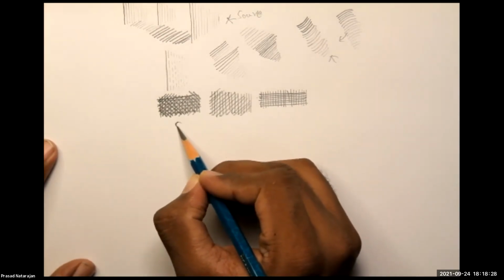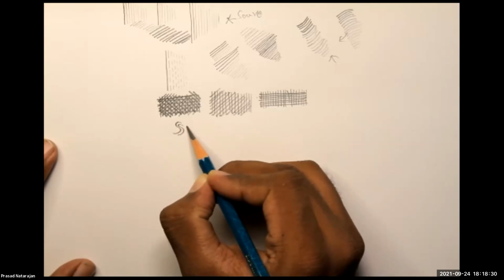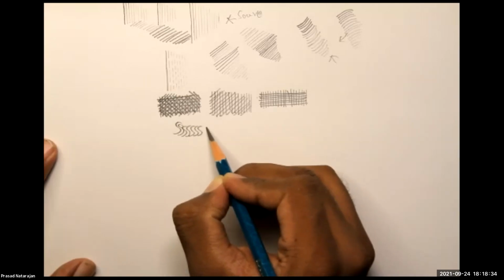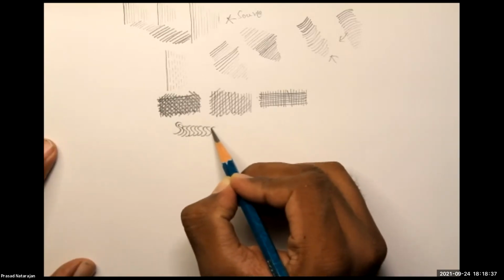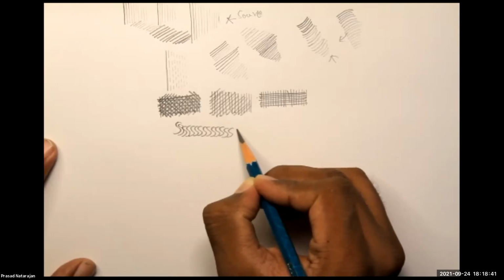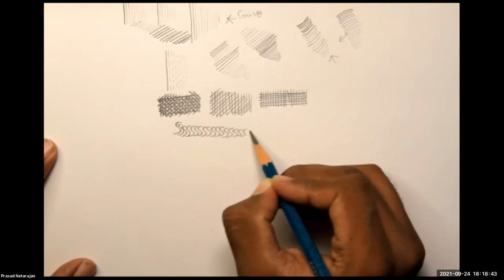Then we practice the S curves, making really close S curves. S curves are there like in the leaf that you saw. When I did the contour drawing, you saw how many curves there are in nature.